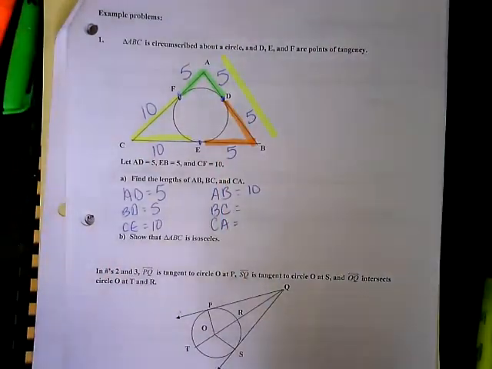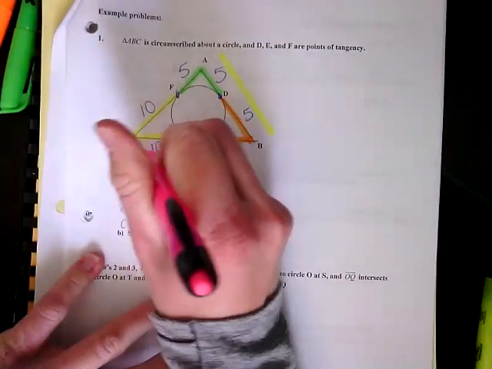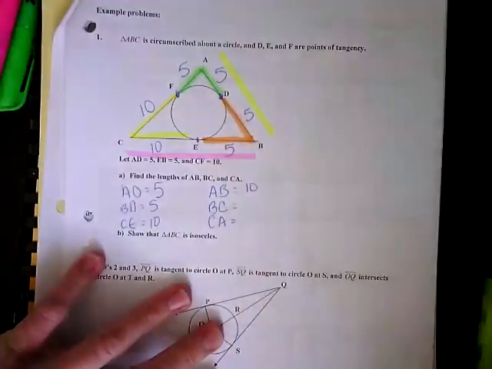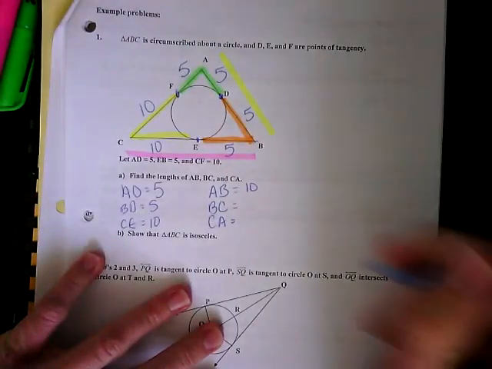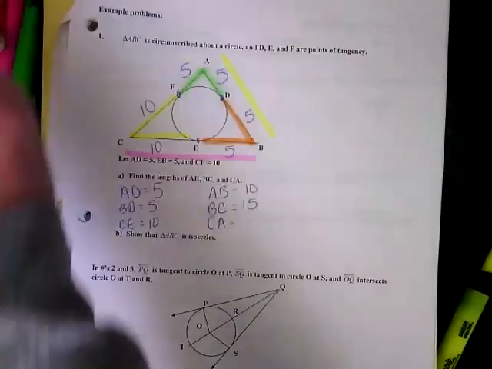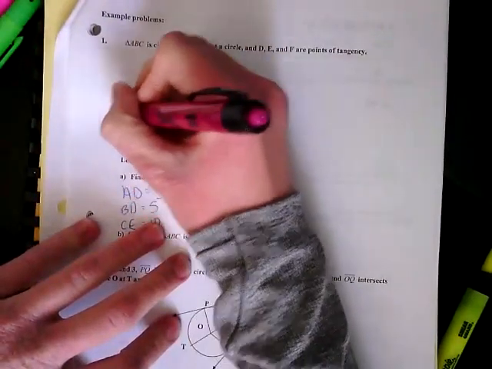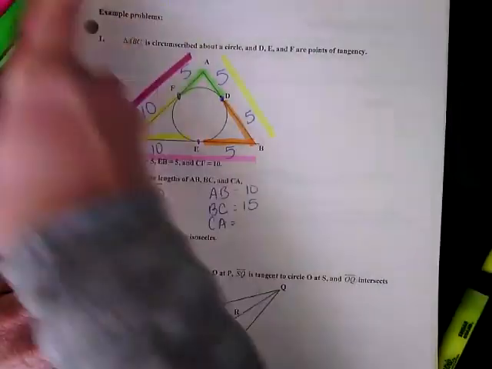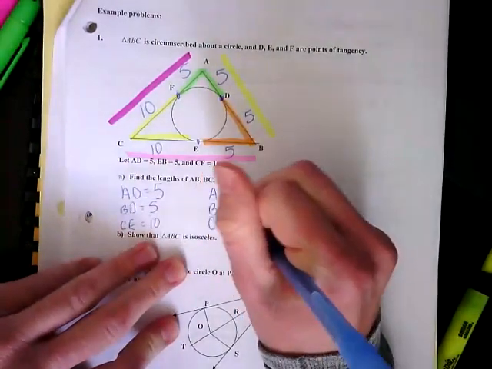BC is equal to this entire segment, so 10 plus 5, which is 15. CA is this entire segment, so 5 plus 10. So this is 15 as well.